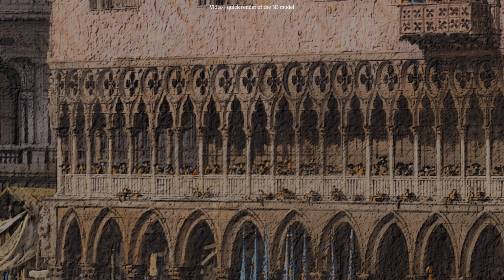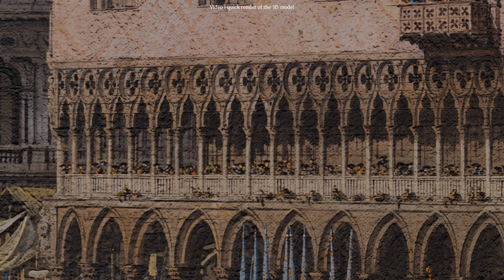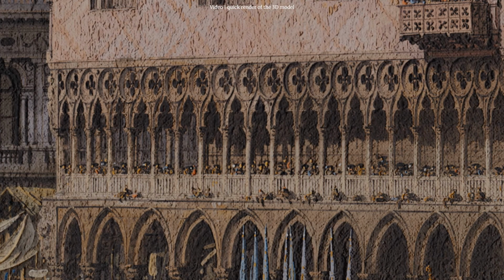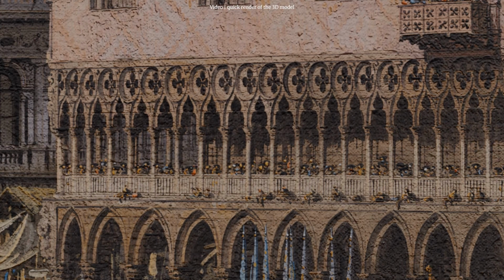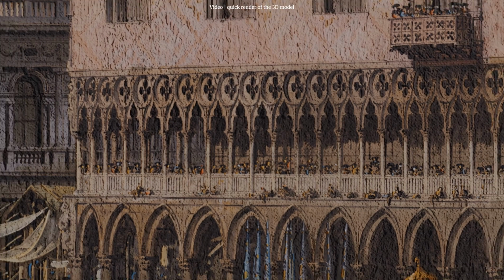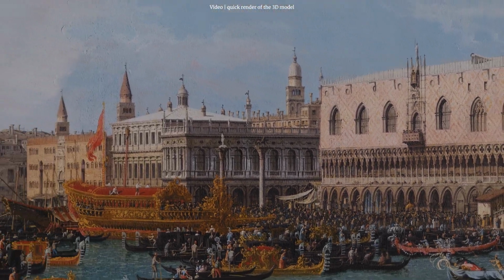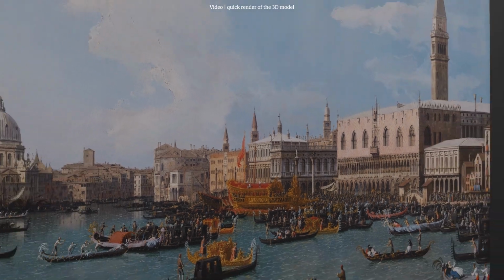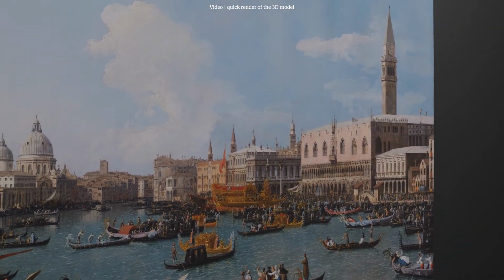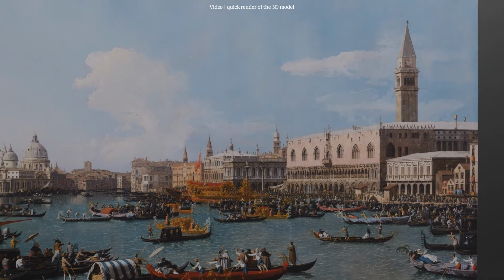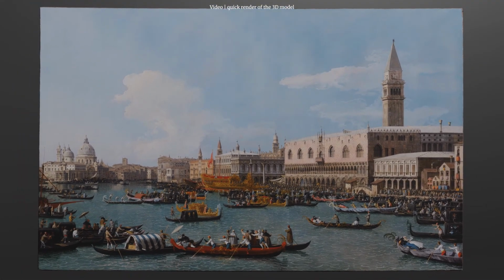This is obviously without the color, now back with the color. And that will be it. Okay.